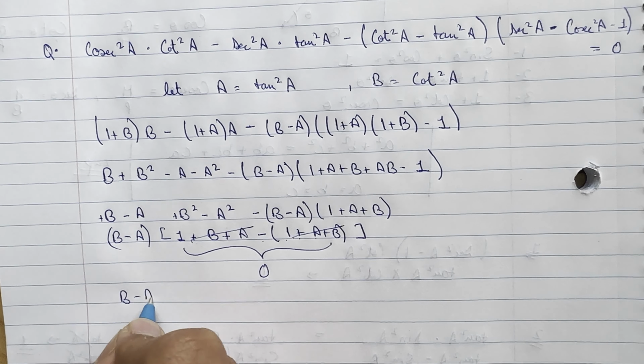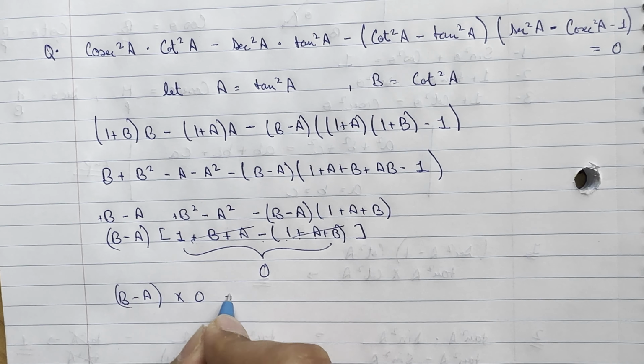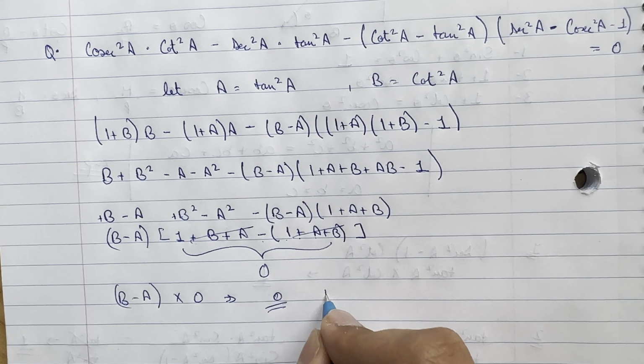So B minus A multiplied by 0 is 0. Hence proved.